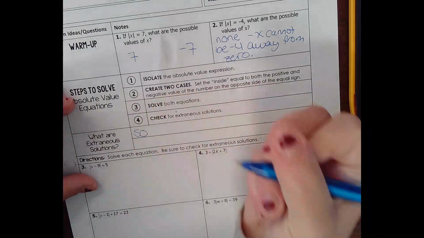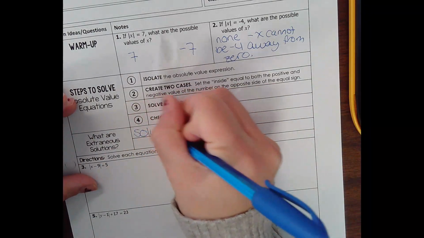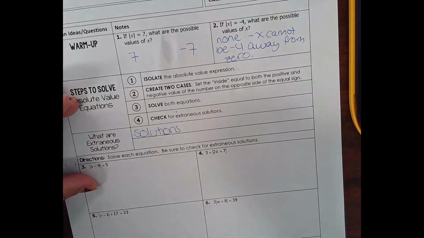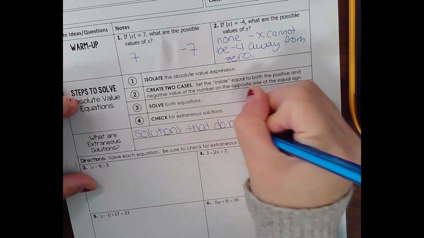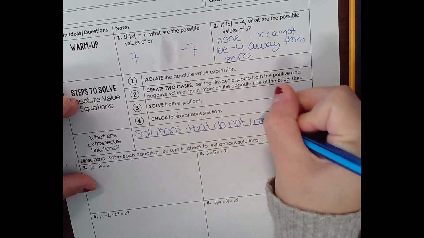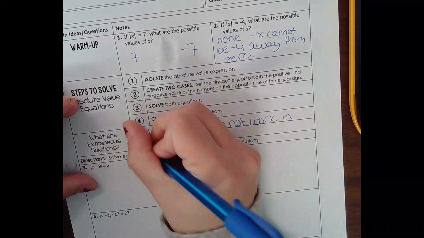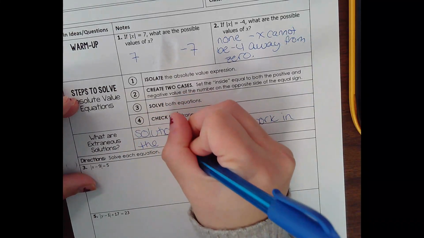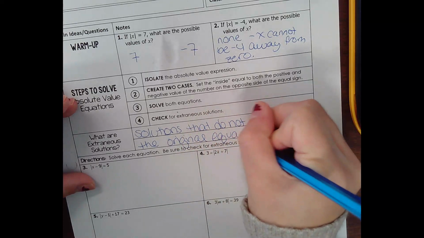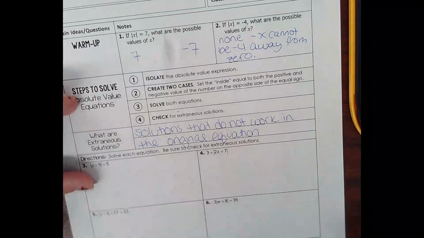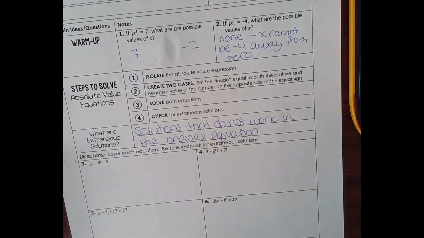And what is an extraneous solution? Solutions that do not work in the original equation. Alright, so sometimes we just have to think back and check.